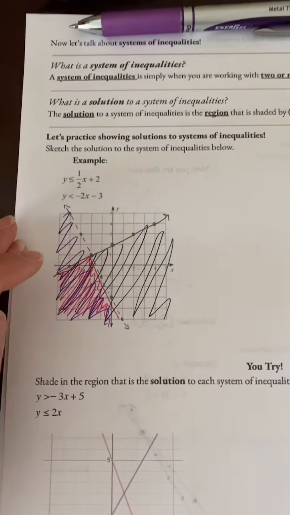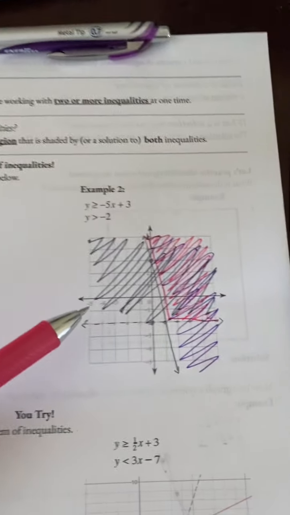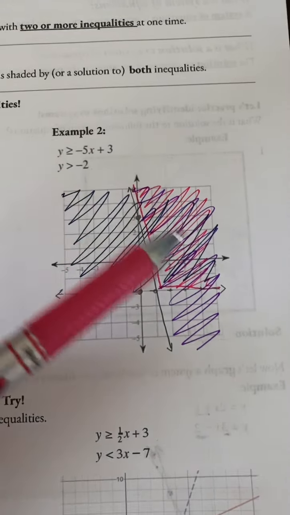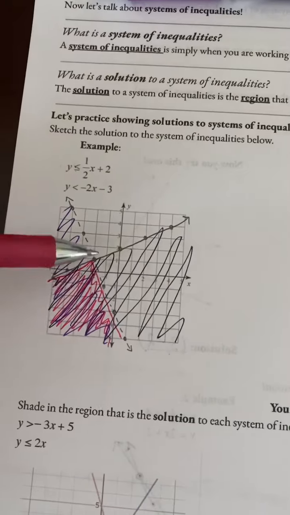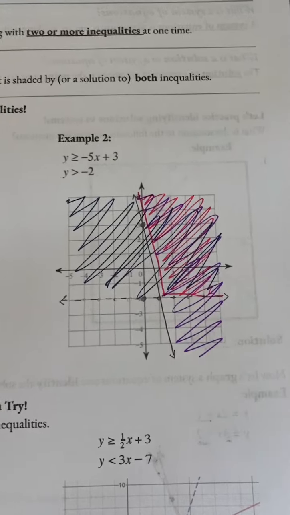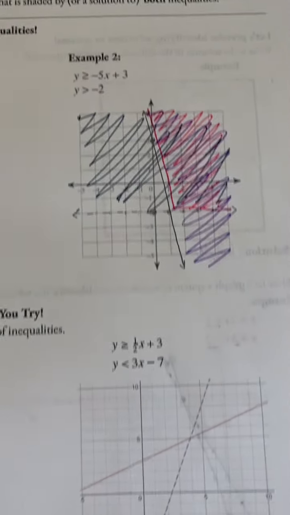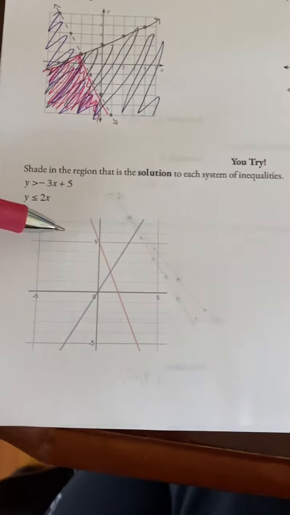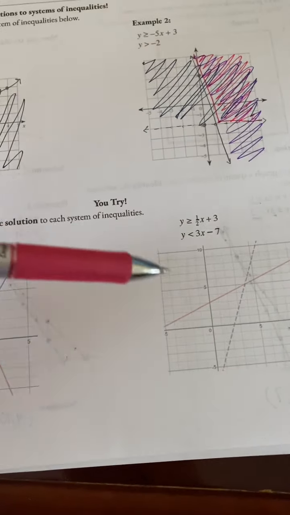Okay, so please try these out or check your solutions. Make sure that you understand why these are the solutions to the two systems of inequalities, and then please try both of the U-tries.